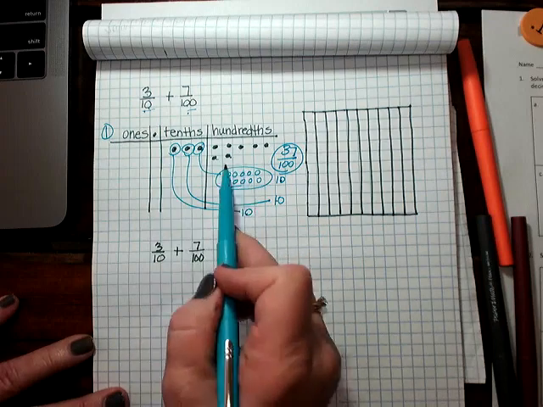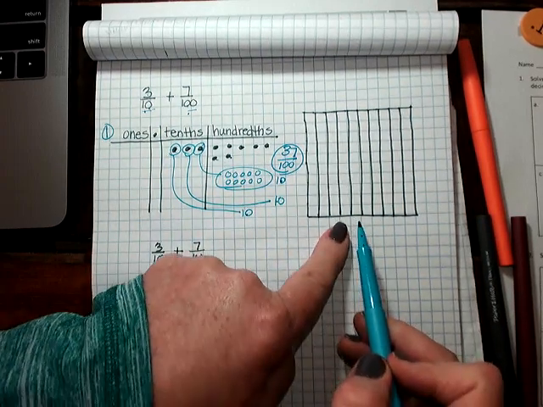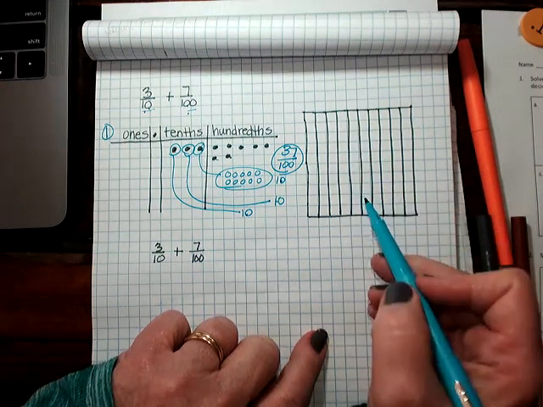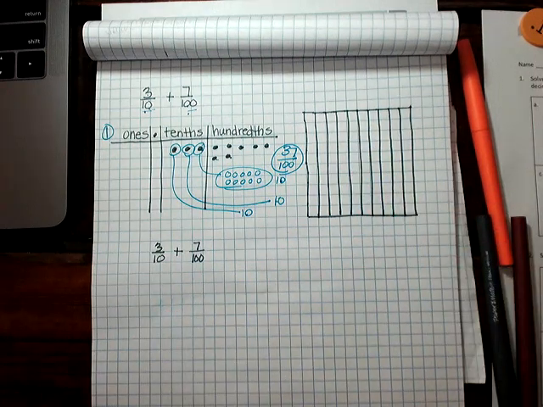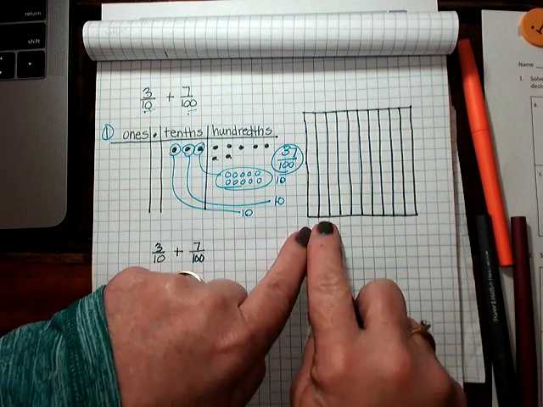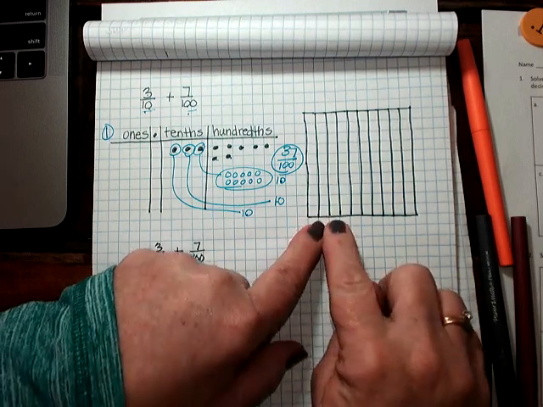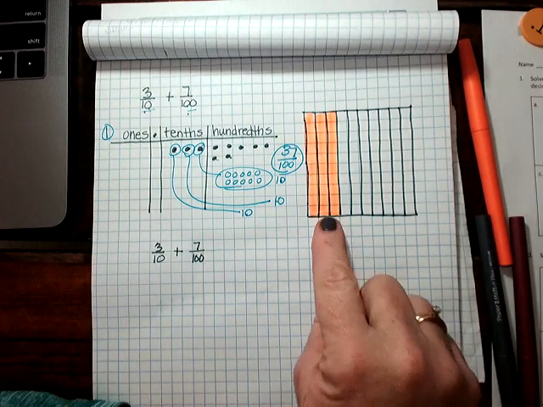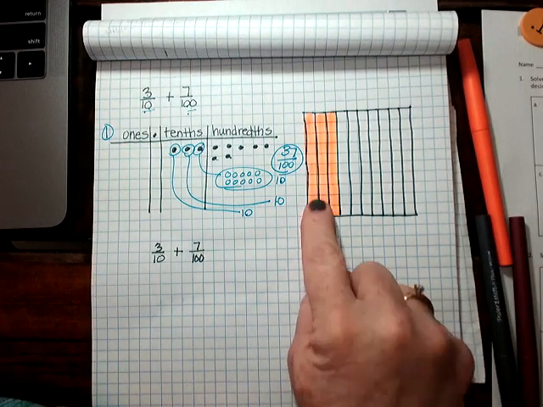Now, I could use the place value, or I could use the area model. When I use the area model, I'm going to be doing much the same thing that we've talked about several different times as we've gone through our math. I'm going to color in 3/10. So I have 3/10 colored in.